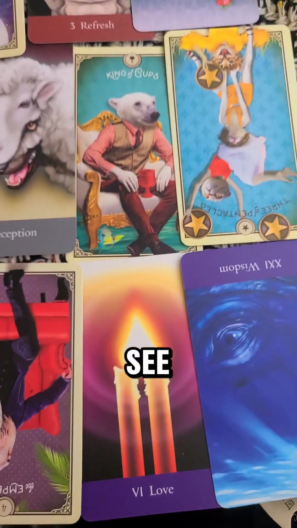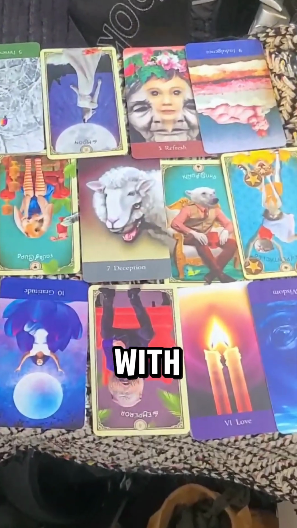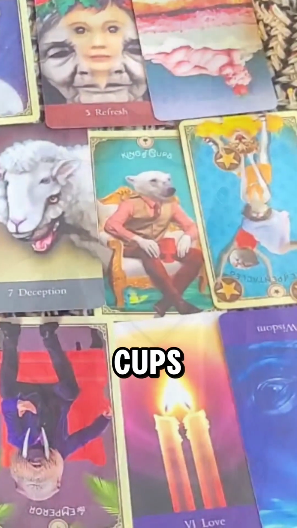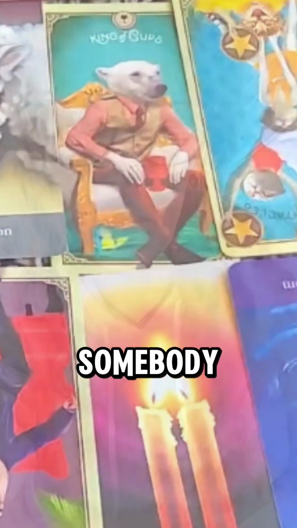Okay, what I see is the King of Cups with firearms. If this King of Cups is you or somebody you know, it's like there's been a fire put under your ass, and there's even like a fish, like literally under it in the water, like the other fish.